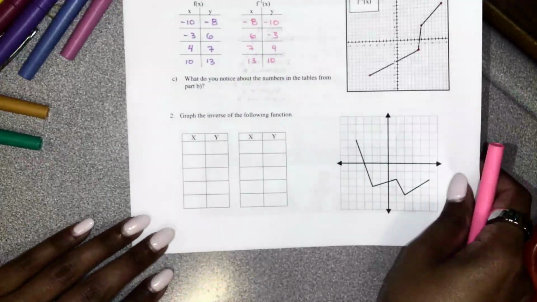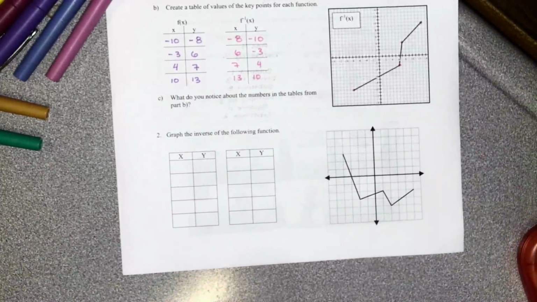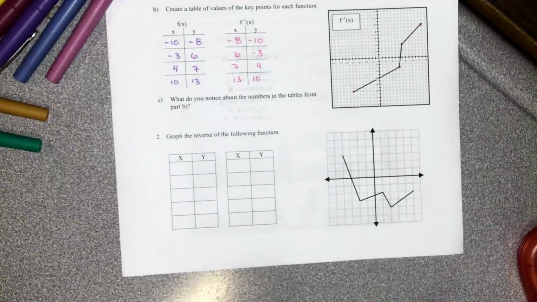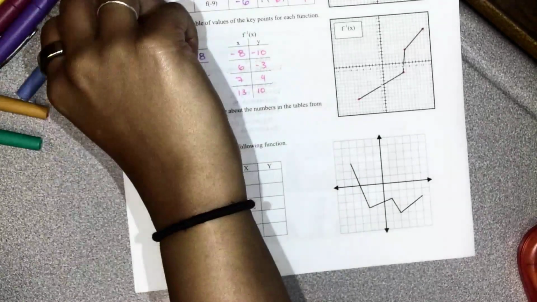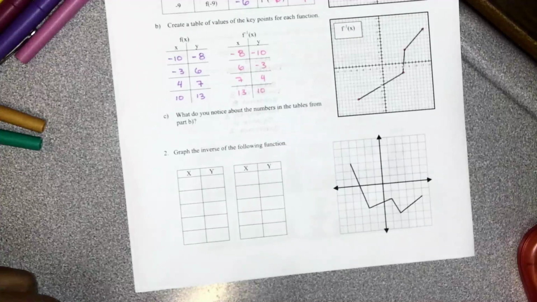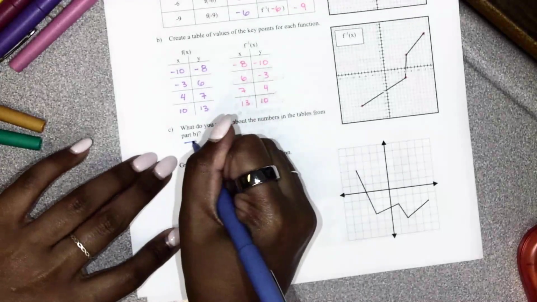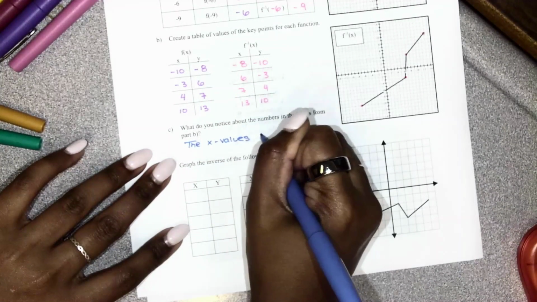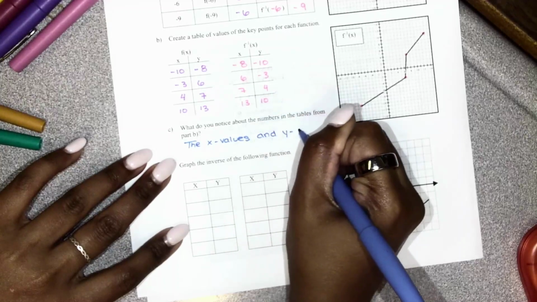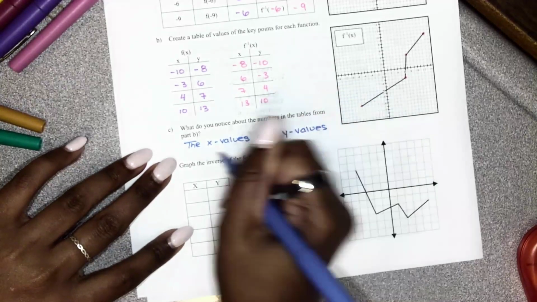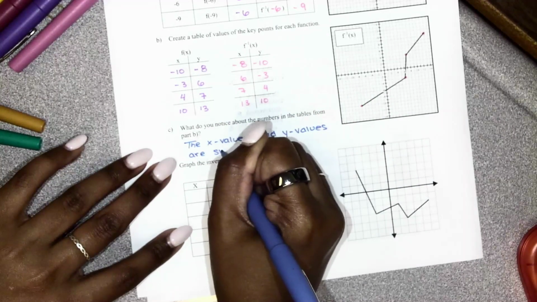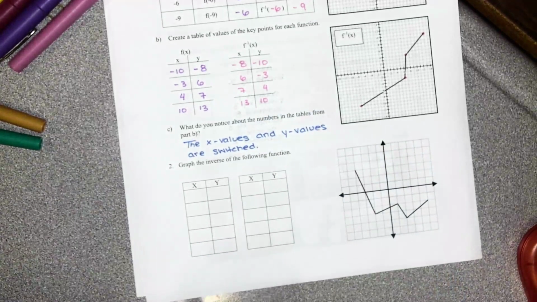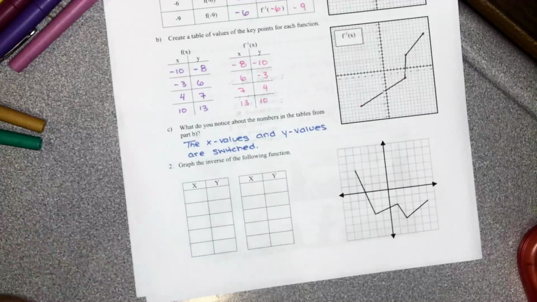Okay. So now it's more of an investigation at the bottom of the sheet here. It says, what do you notice about the numbers in the tables from part B? So here you can just fill in and say, well, the x values and the y values are switched. So that's what we recognize ends up happening.